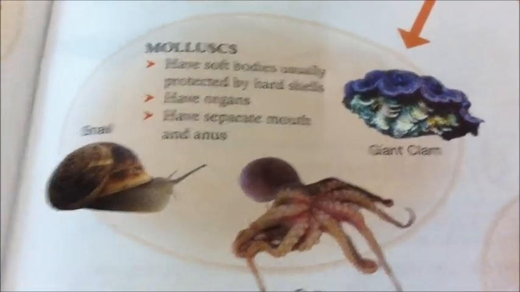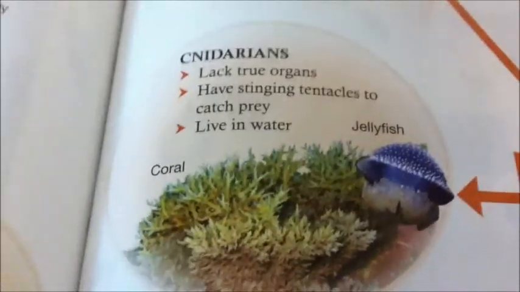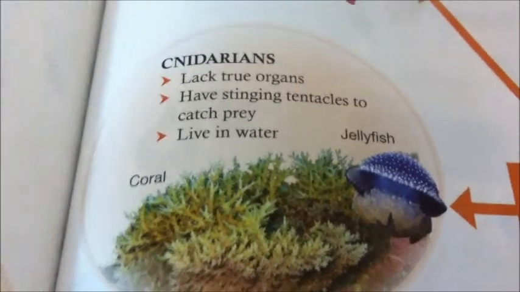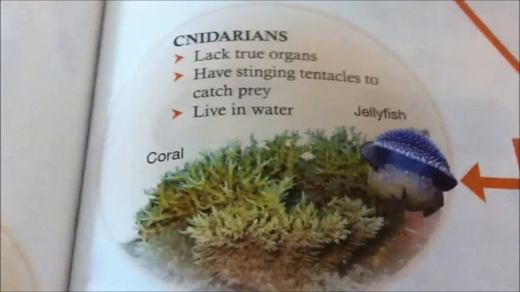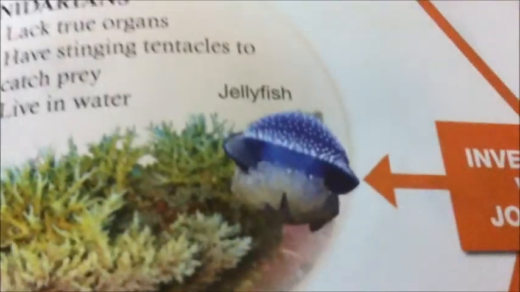Molluscs have soft bodies, usually protected by hard shells, have organs, and have separate mouth and anus. Examples are snail, octopus, and giant clam. Cnidarians lack true organs and have stinging tentacles to catch prey. They live in water. The 2 examples are coral and jellyfish.